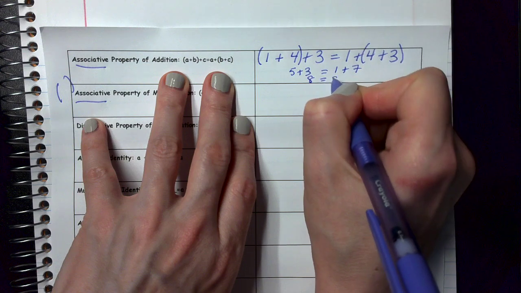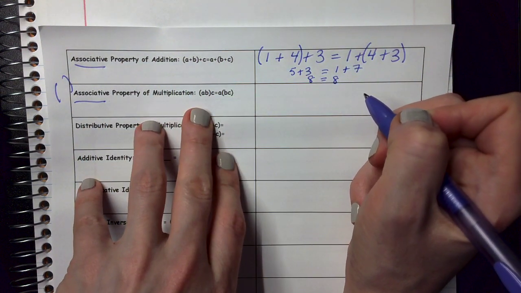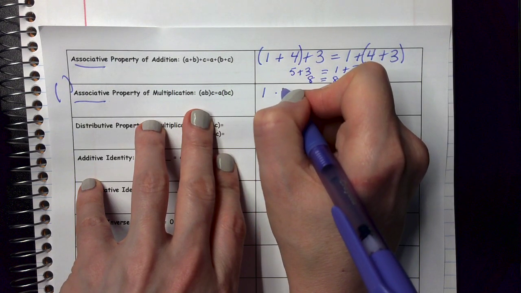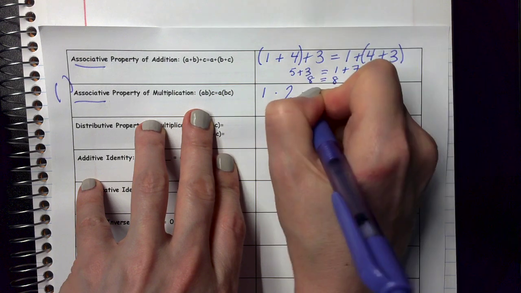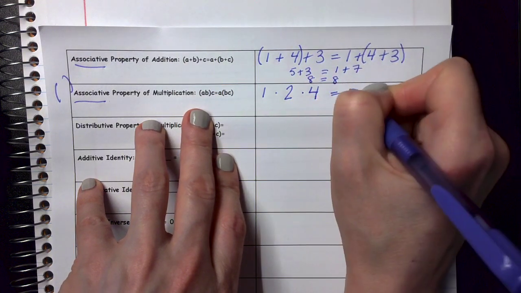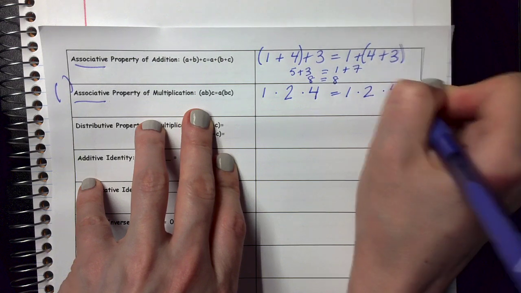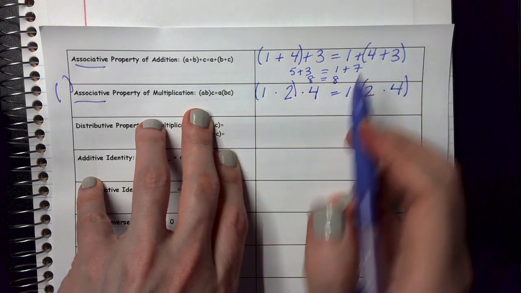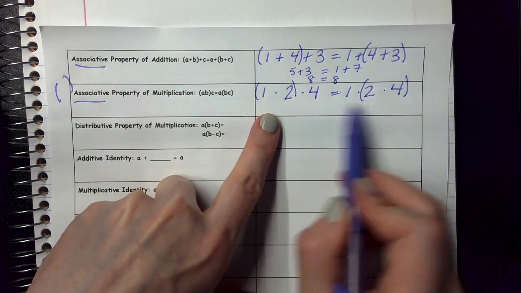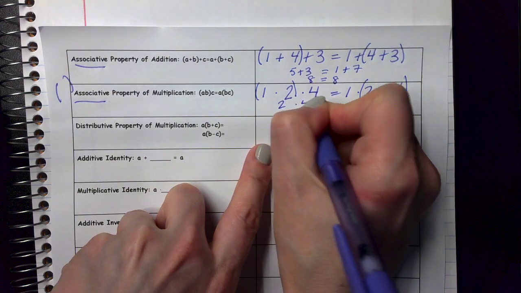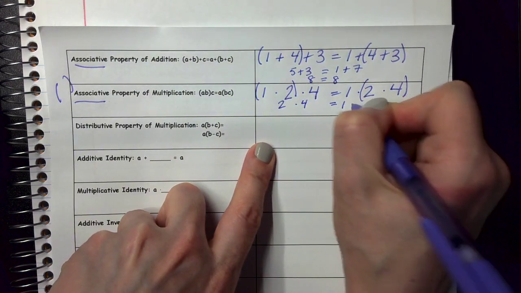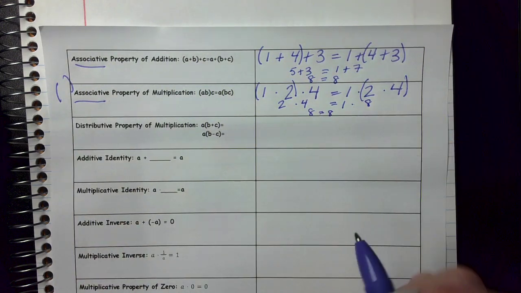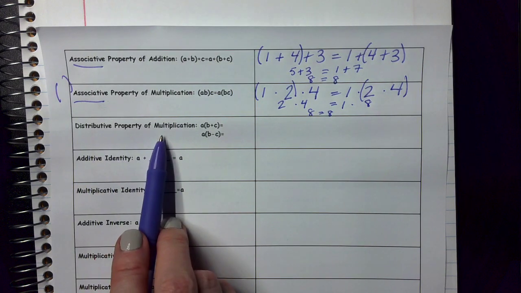Both sides equal 8. The same thing happens with multiplication. I'll use smaller numbers so I don't have to pull out a calculator. I'll use 1 times 2 times 4 and 1 times 2 times 4. Parentheses around the first 2 versus the last 2. Right, if I'm using GEMDAS, I do the grouping symbols first. So I get 2 times 4 equals 1 times 8, and 8 equals 8. Great.